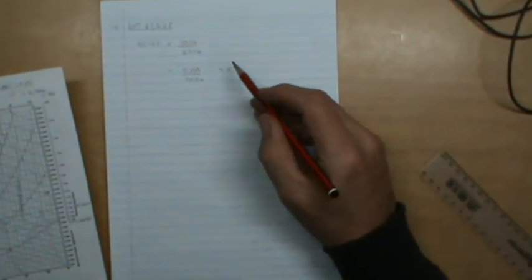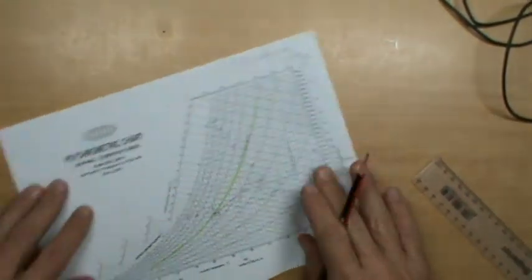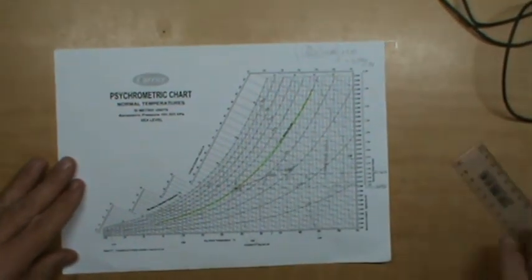So now we're going to indicate that value on the chart. And the way we're going to do it is we're going to say, right, 0.75 is what we've just worked out.